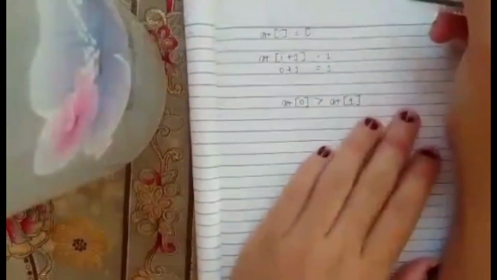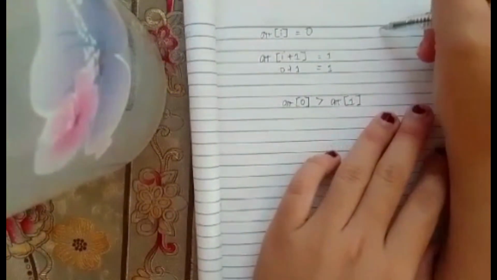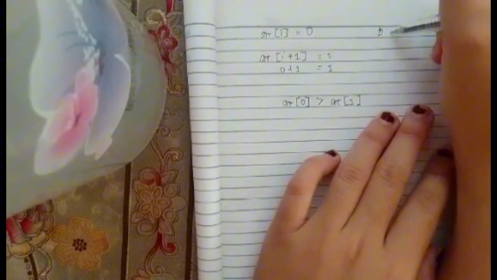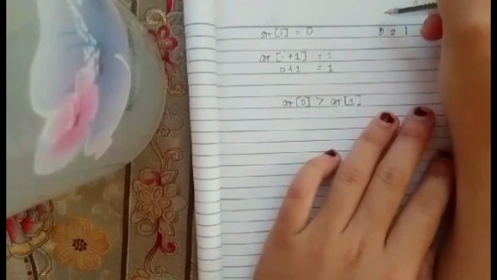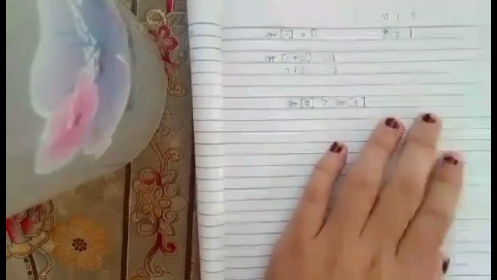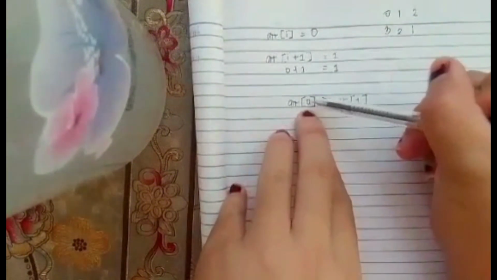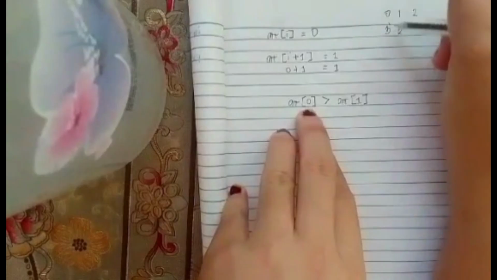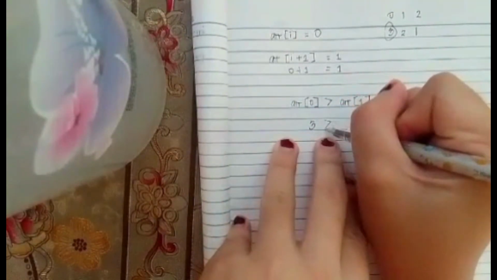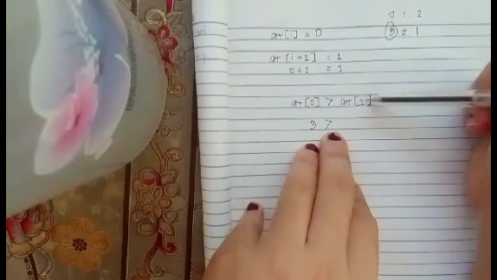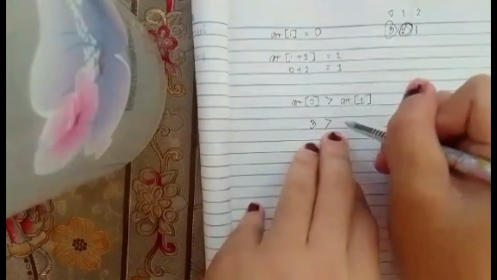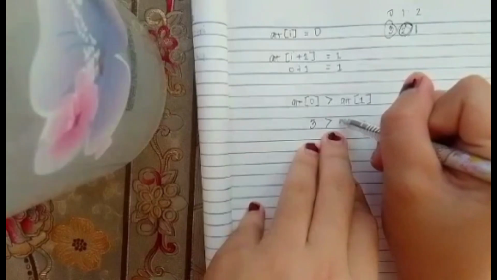So ang atong array, ang value sa atong array is nato given number nga 3 2 1 with an index of 0, 1, 2. So ang array 0 nato diri is 3. So we have 3 is greater than, then r[1] nato is 2.